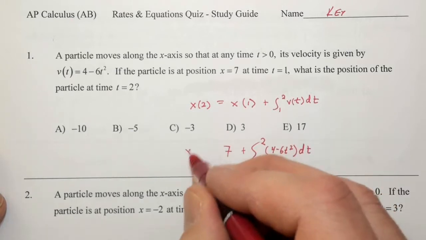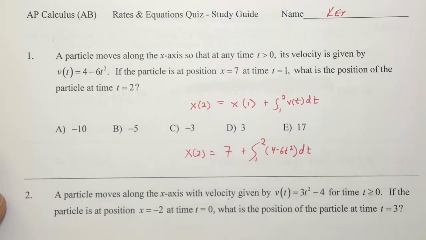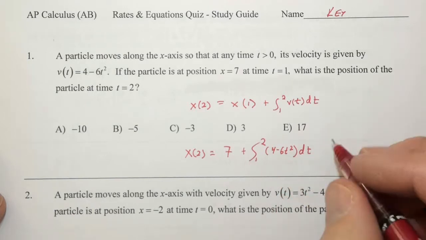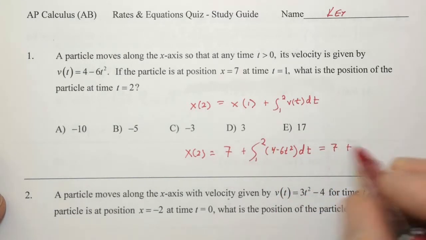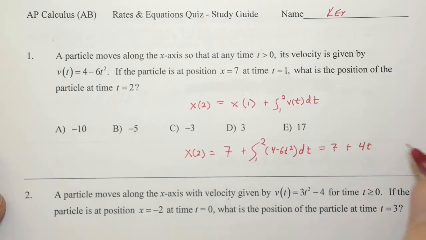This is going to be our answer right here. x of 2 is equal to that value. Once we solve this, then we have our solution. So we have to solve this definite integral and then add 7. Solving the definite integral means we perform the fundamental theorem of calculus. We're going to have 7 plus, and then we do the antiderivative. So 4 antiderives to 4t, and 6t squared antiderives to 6t cubed over 3, or 2t cubed.